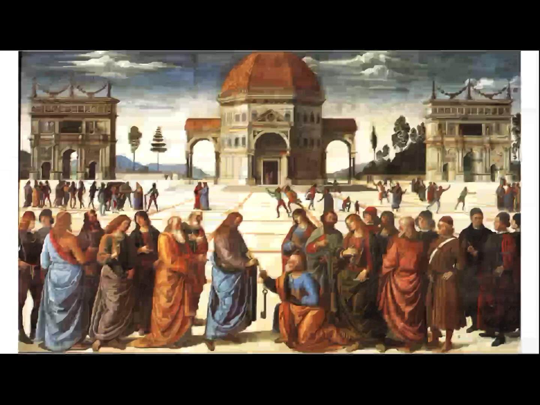Lots of color, different colors. You see some of the arches and some of the columns in the background, a big dome as well. So that's another example of the Renaissance art. And then look at all the different professions that you have in this image. So this is a pretty good example of what Renaissance art would look like.